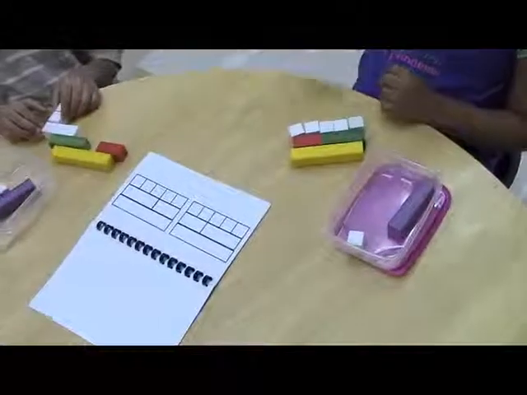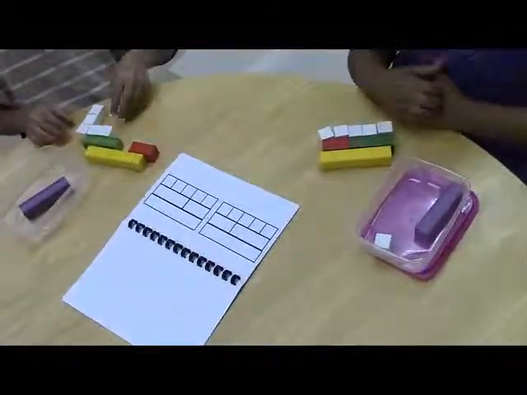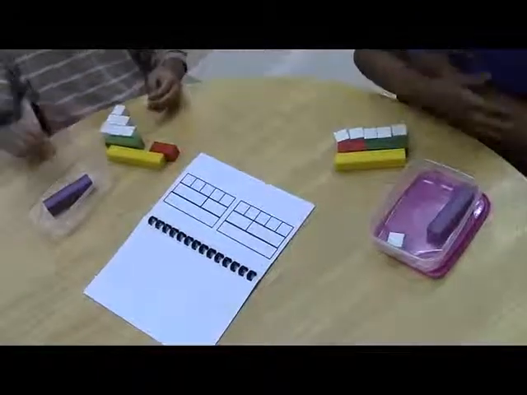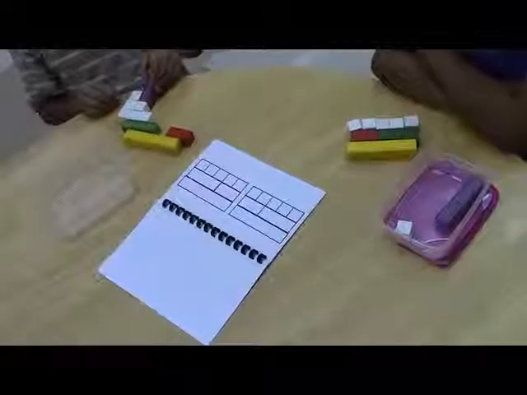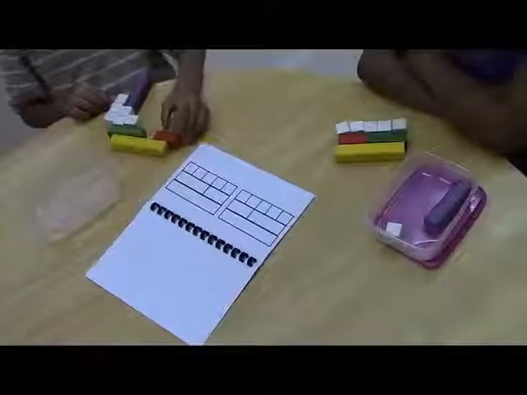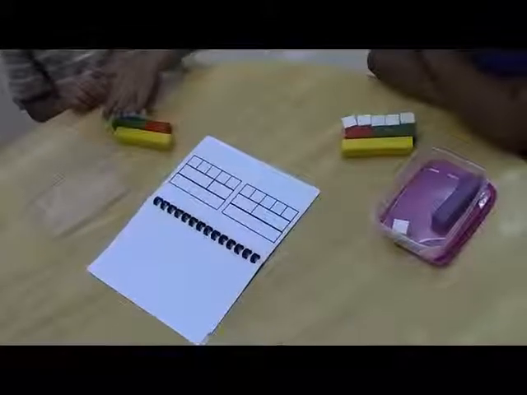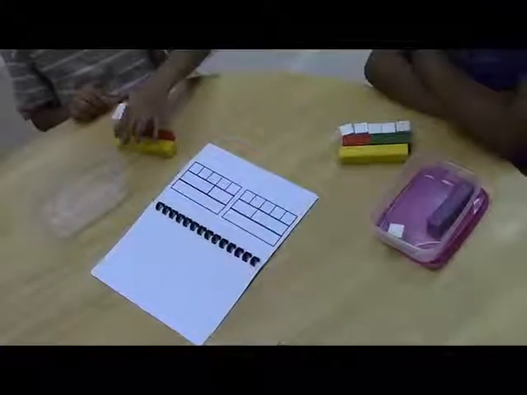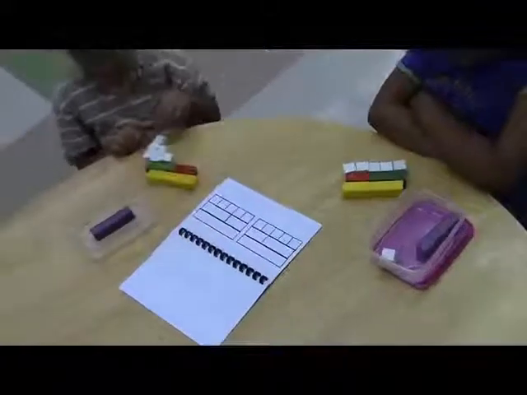Now we can see how it's the same model, but in this case we have no color. This is in order that the student can think about the length and not have the help of the color. They will do the same representation to make 5: only one rod of 5, and then 3 and 2, and finally 5 cubes of 1. Okay, thank you.